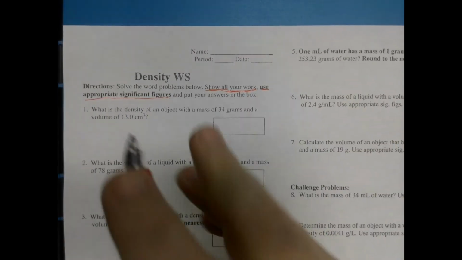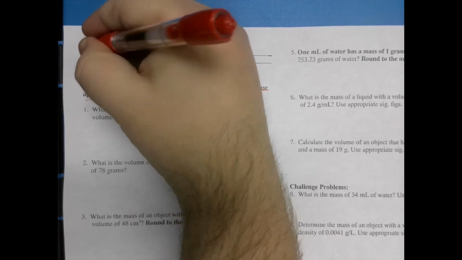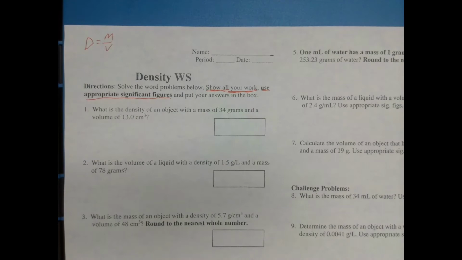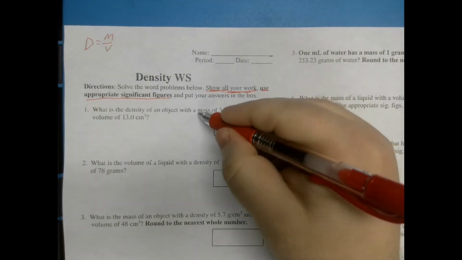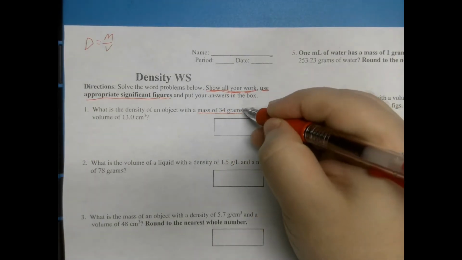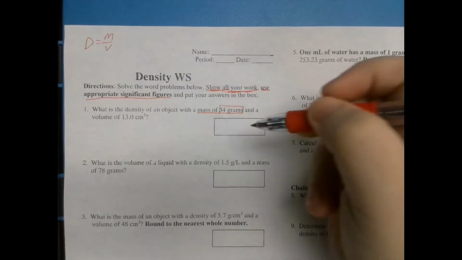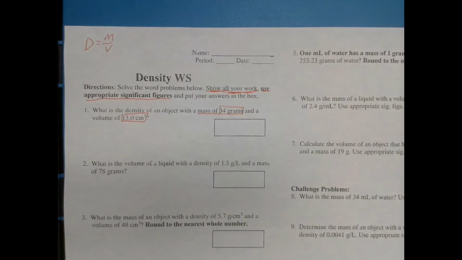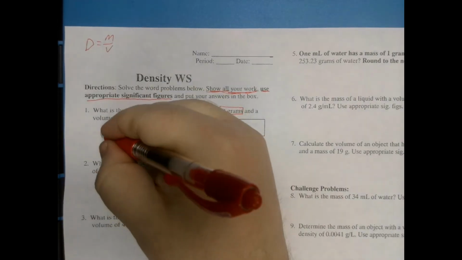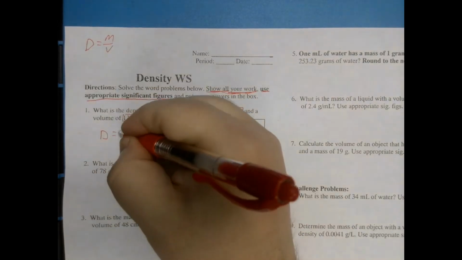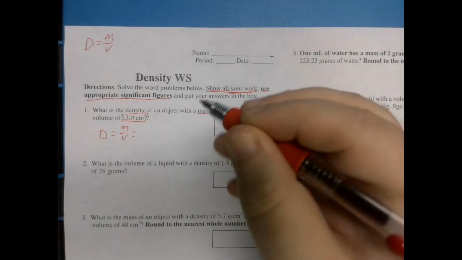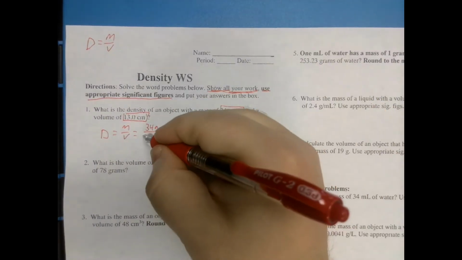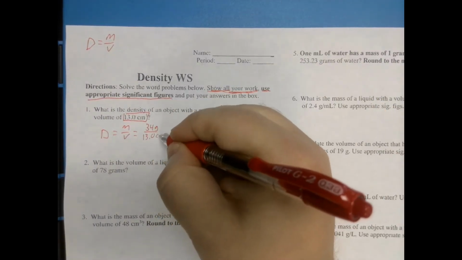So, our equation for density. Density is equal to mass divided by volume. So, a mass of 34 grams and a volume of 13.0 cubic centimeters. So, our density is equal to mass divided by volume. So, that would be 34 grams divided by 13.0 cubic centimeters.